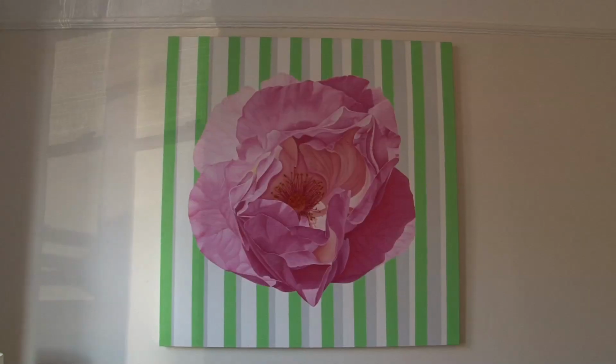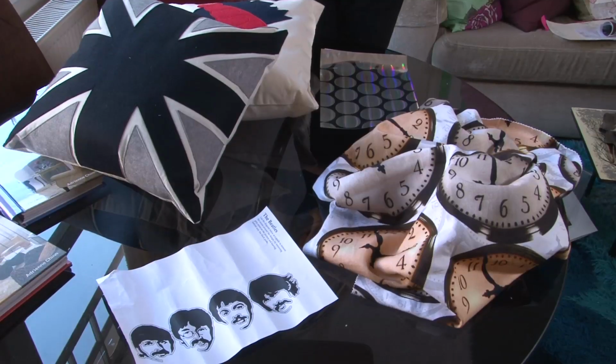Today I'm going to talk to you about an aspect of interior design. Today we're going to talk about how to decorate a loft apartment.